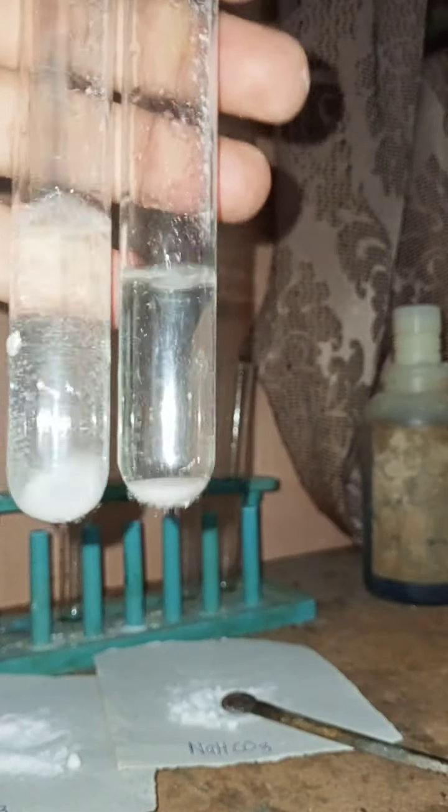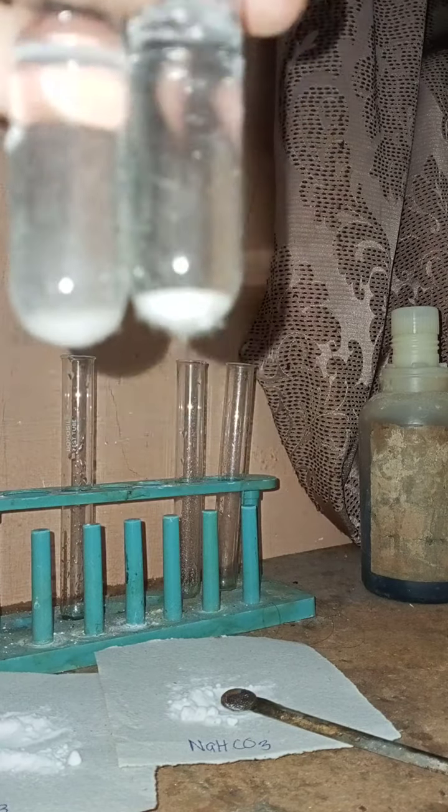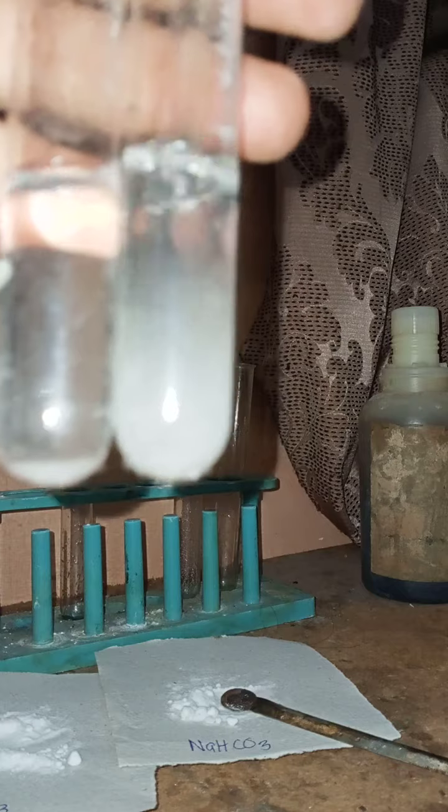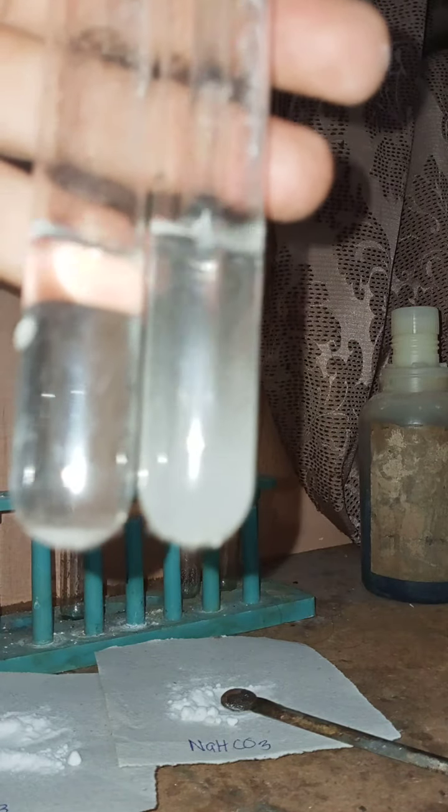For that I am going to use a glass rod to mix both the substances. You can see how they are being mixed. So now we have the solution of sodium carbonate and sodium hydrogen carbonate, that we shall place aside.